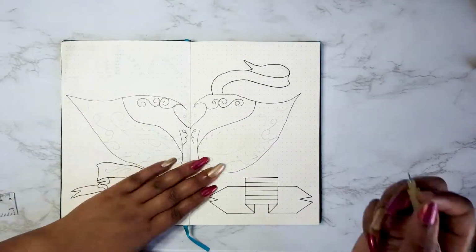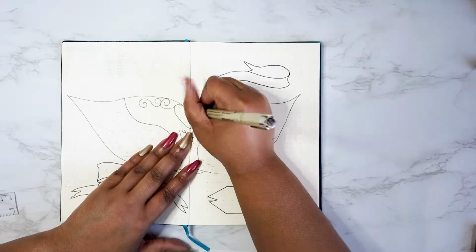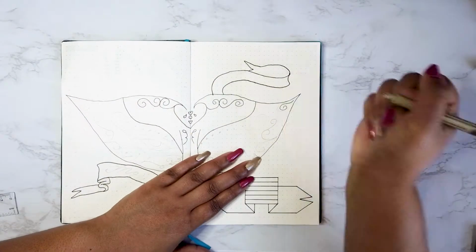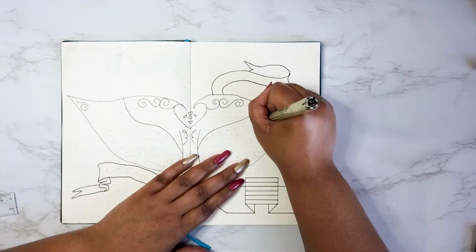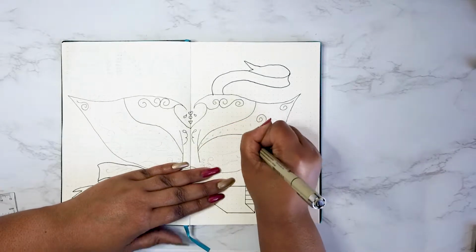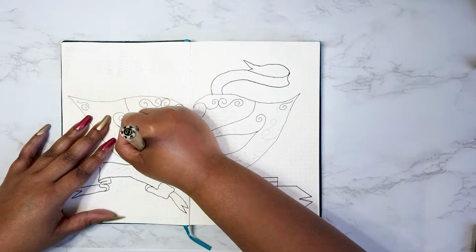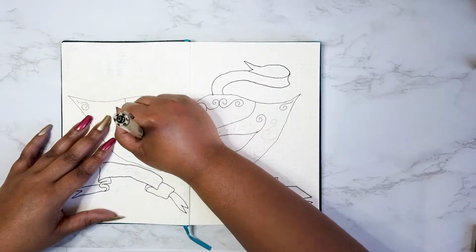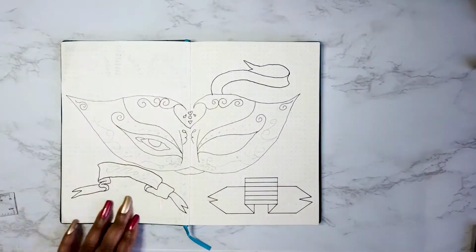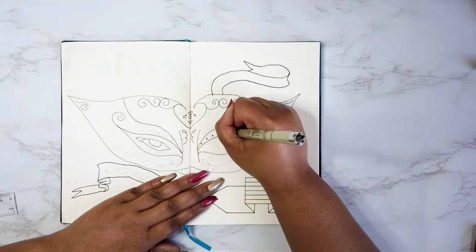I went online and I Googled mask. If you Google it, you'll find this exact mask. Well, not really exact, I changed it up a little bit. I added a couple of dots. The swirls aren't exactly the same, but it's very similar. So you'll know exactly which one I based this mask off of.